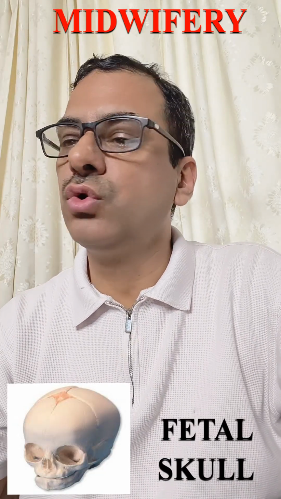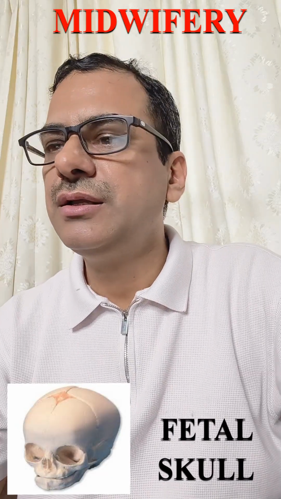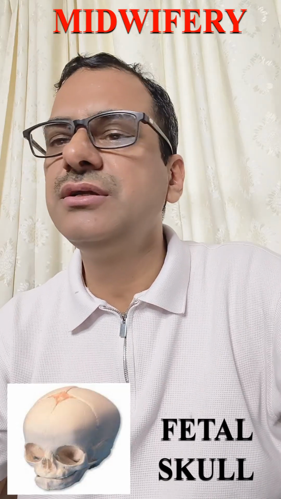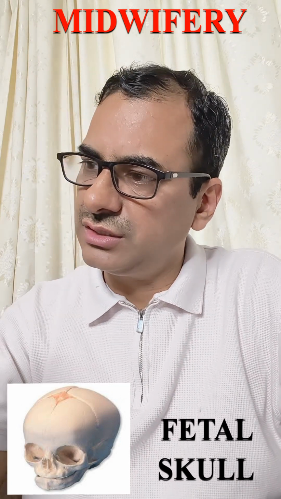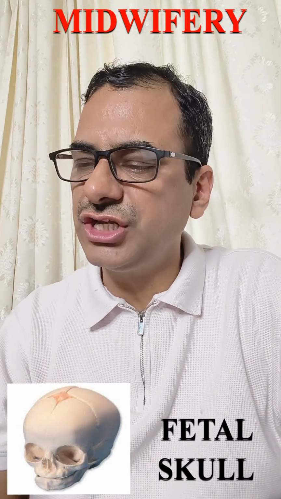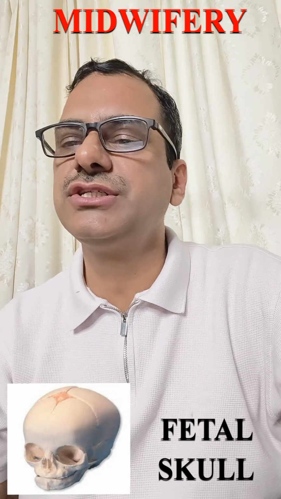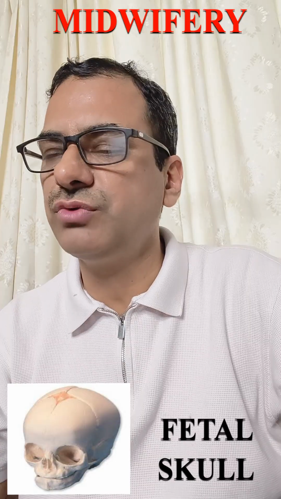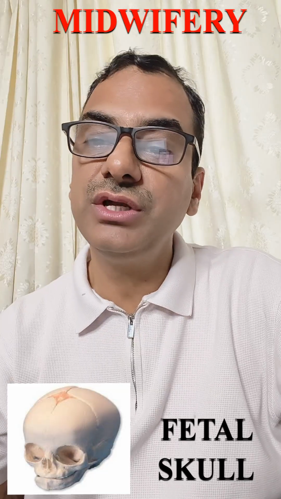Then anterior fontanelle, or bregma. This one is known as bregma. It is diamond shaped, broad, kite shaped. Kite or diamond, it is recognizable vaginally. Again, when we do PV examination, if we feel a kite-like shape, then we can understand that this is the anterior fontanelle. It measures 3 to 4 centimeters long and 1.5 to 2 centimeters broad. It closes normally by the age of 18 months.